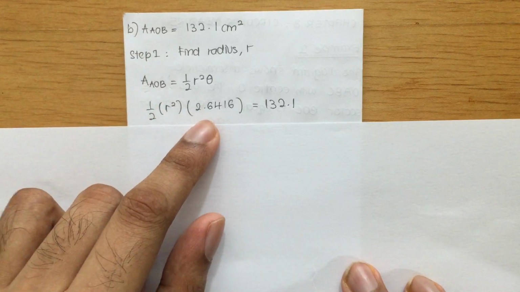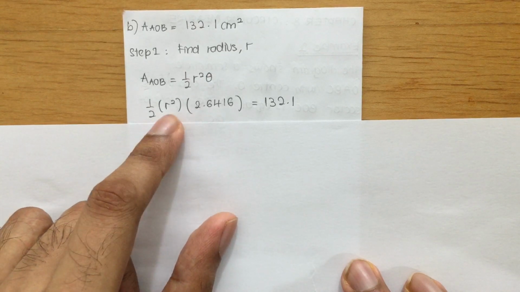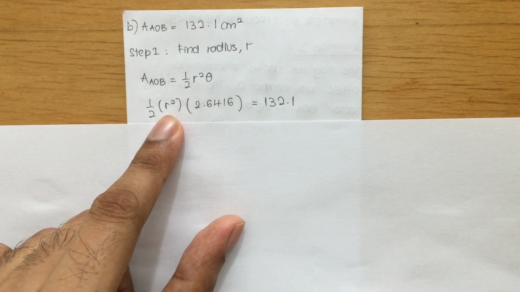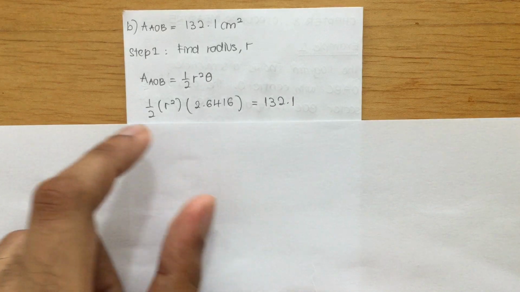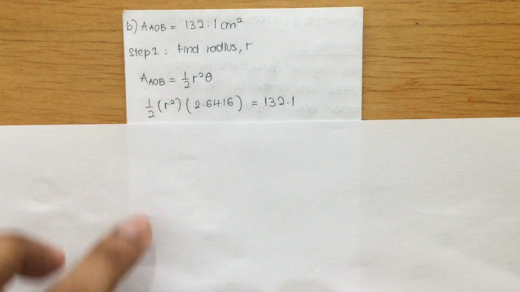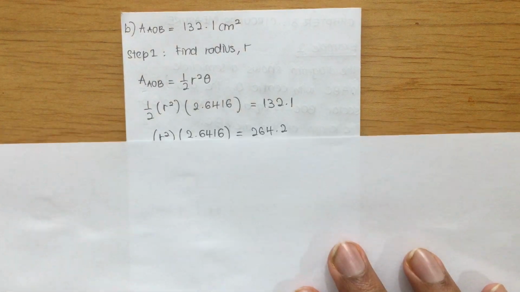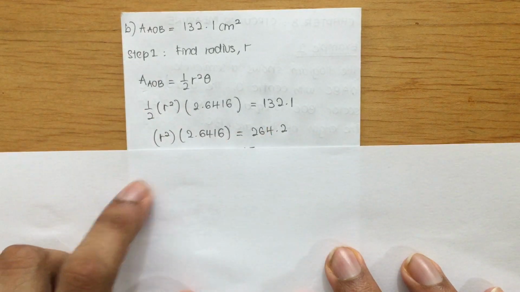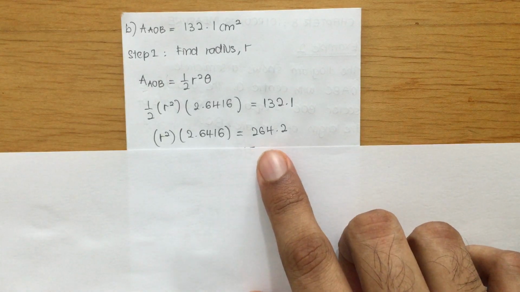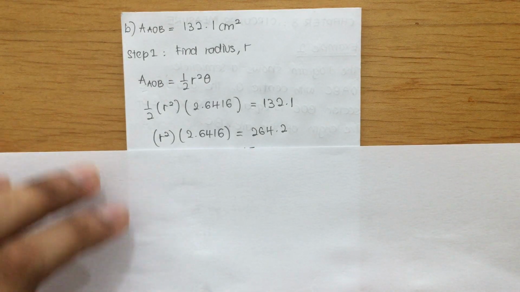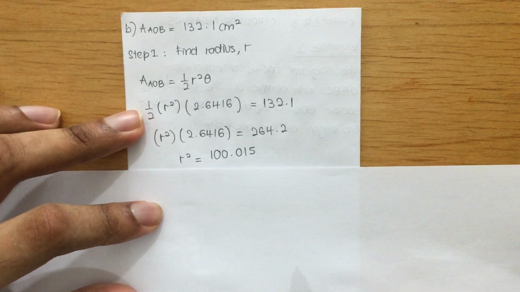We have already found the theta in the earlier question, guys, which in terms of radian is 2.6416. But we don't know the value of r over here. We don't know our value of radius, but we know our value of area of the sector, which is 132.1. So you substitute all the values inside. From here you only have to continue the normal algebraic equation. So you times the 2 in the whole equation. R squared times 2.6416 will be equals to 264.2.